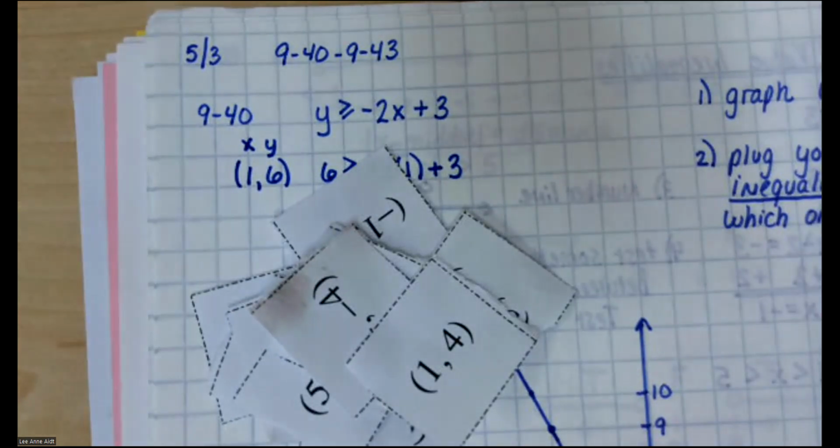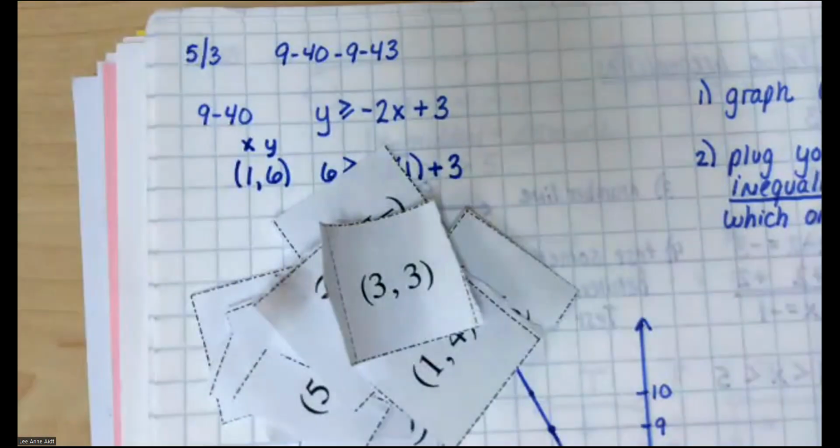So don't feel weird if you didn't get very many. Perfect. That's correct. Every single one that I've gotten so far has been correct.